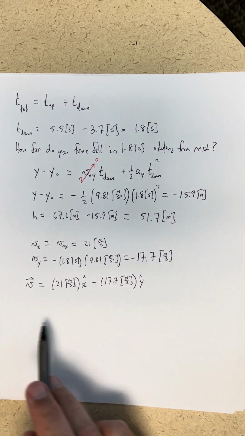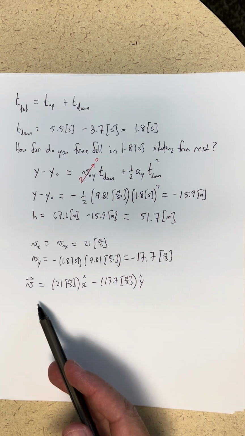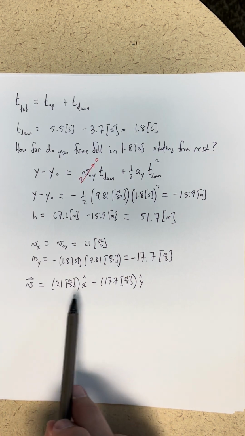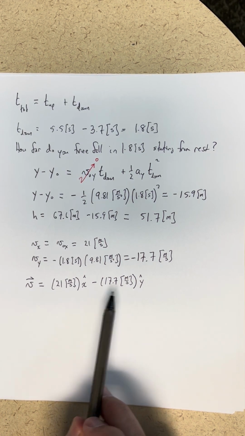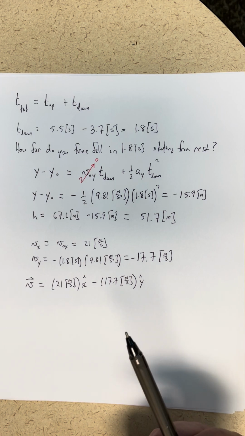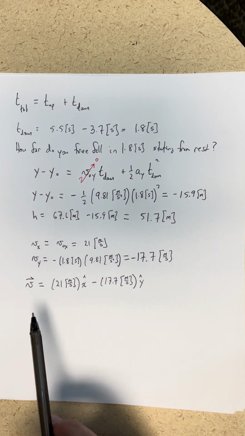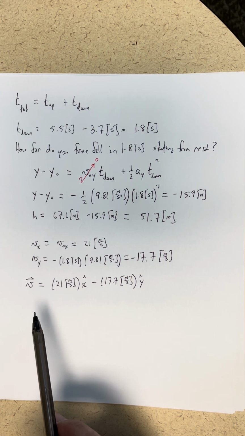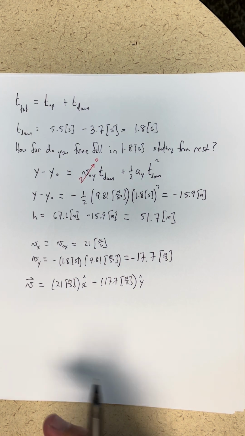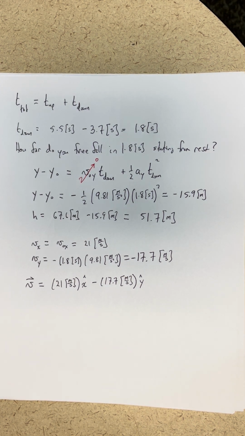And just to practice, we could also write this out as a speed and direction. So the vector, we can give its components in our chosen coordinates, or we can give the magnitude of the vector, which is the speed, times the direction relative to some axis, which is usually the x-axis.